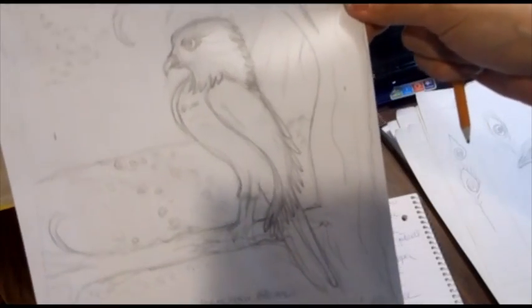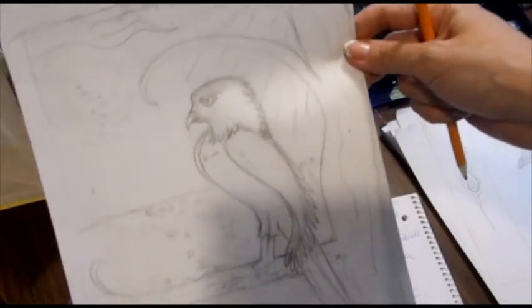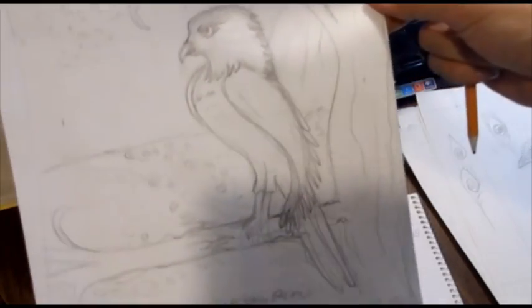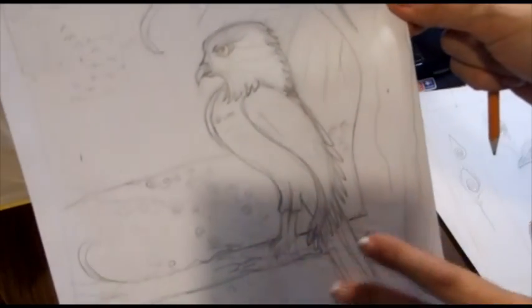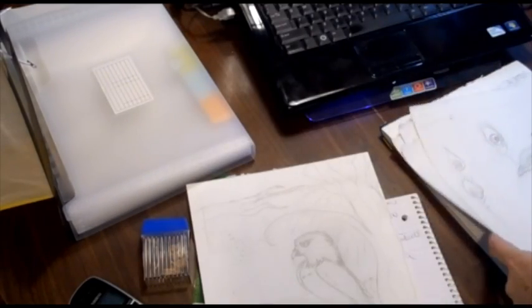Okay, really what I'm doing here is drawing the main character and kind of a rough layout of the background. Then I'm going to take it into Illustrator on the computer and really clean it up real nice and put the color in and everything. So really what I'm doing here is pencil drawing the main character.